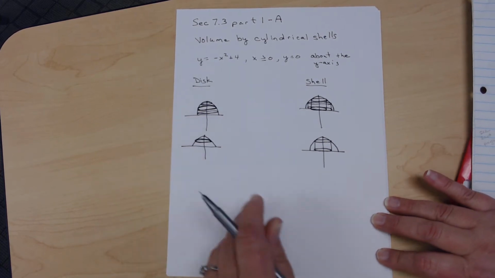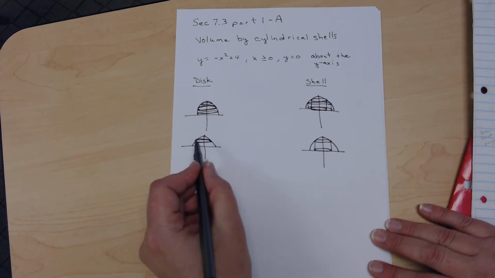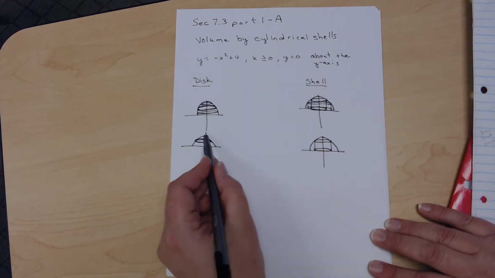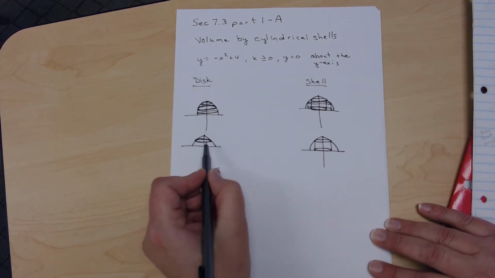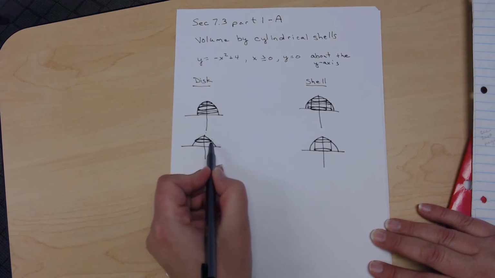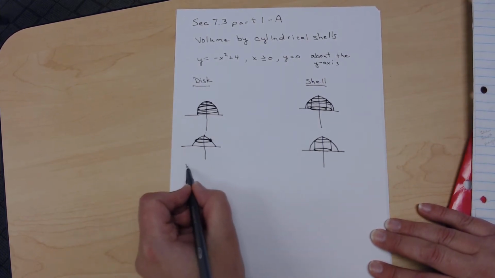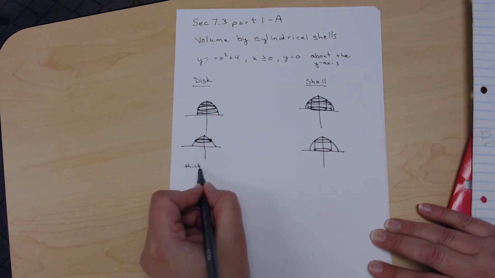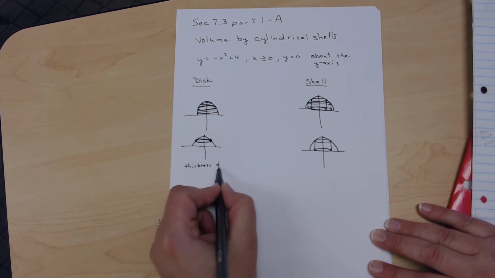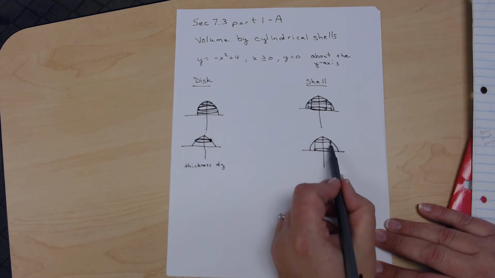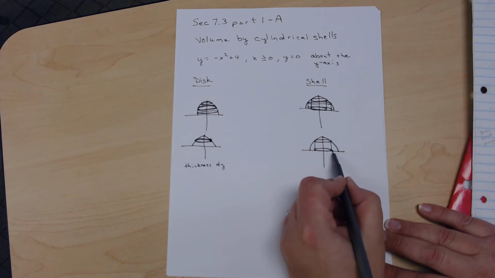For the disc, notice if we're going about the y-axis, we cut it like this, and our thickness is dy. But if we're talking about our cylindrical shell, the thickness of the cylinder is this right here.